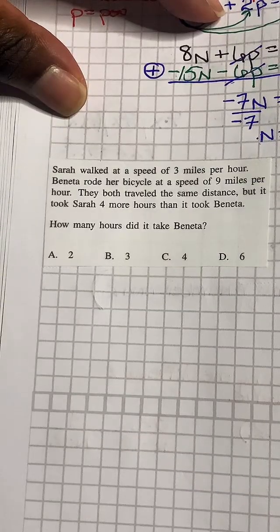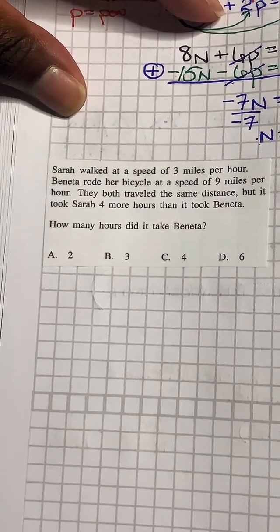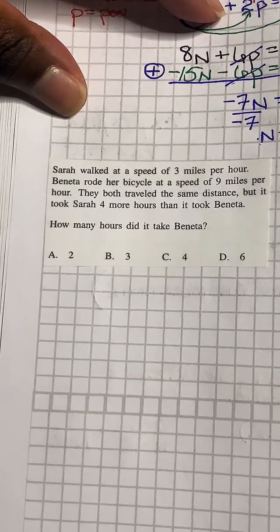Always check to see if they switch from hours to minutes, because that means you have to do some conversion. Okay, but right now we're all talking about hours. All right, so now one's walking, one's riding her bike, but they're both traveling the same distance.